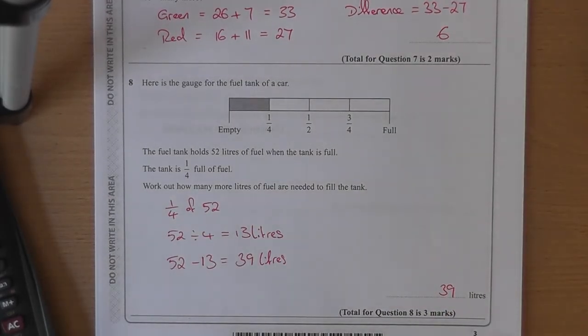Notice also that we could say that if there is 1/4 of the tank full, there is 3/4 of the tank left, and we could try and find 3/4 of 52. Well, if 1/4 is 13, then 3/4 will be 3 lots of 13, which is also 39. Either way will work, either way will get you the marks.